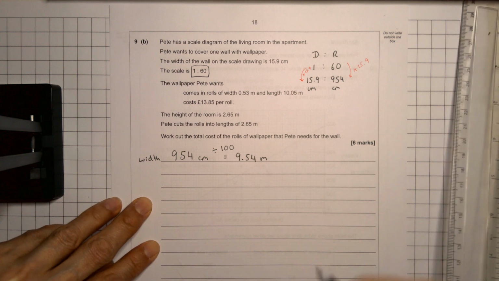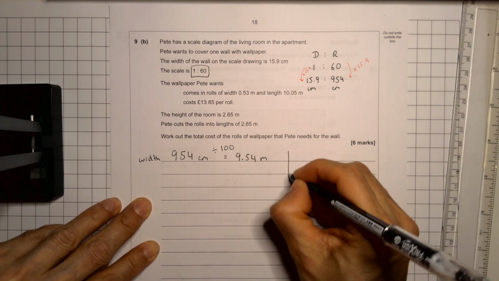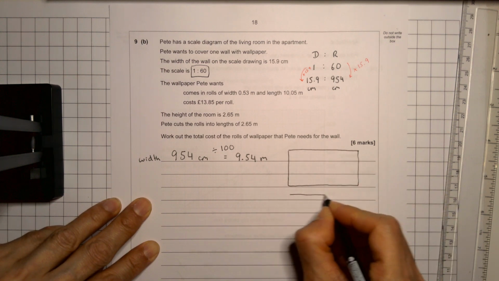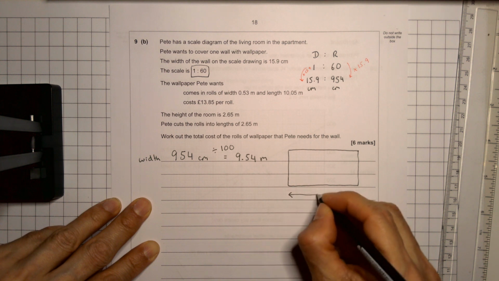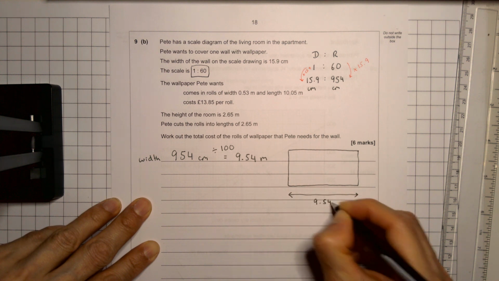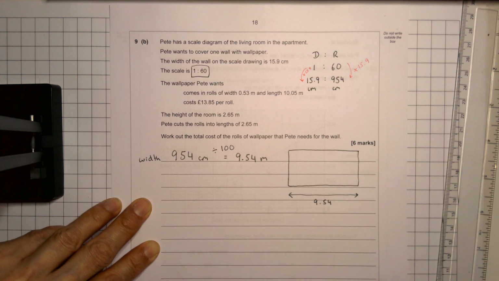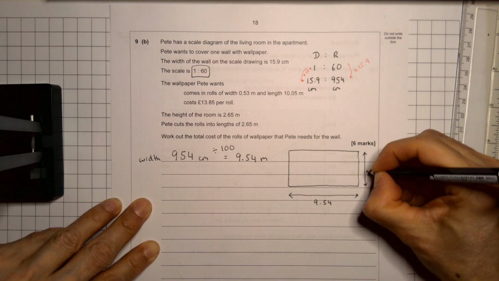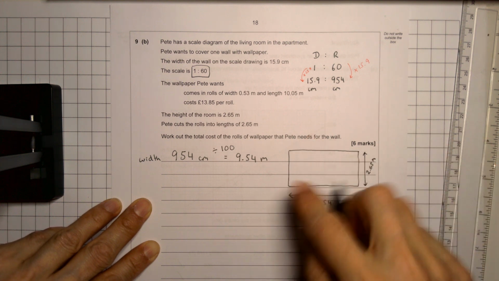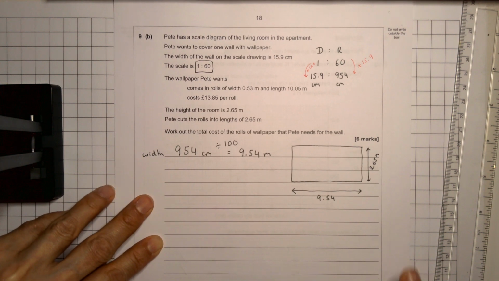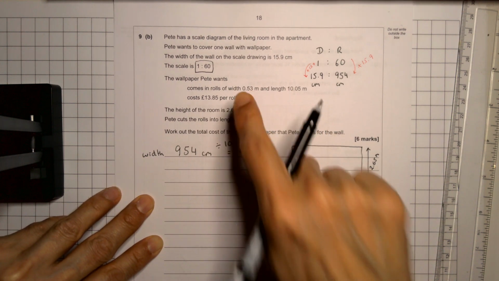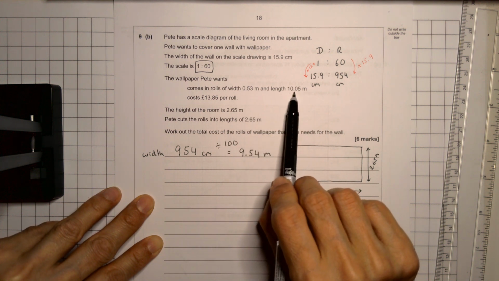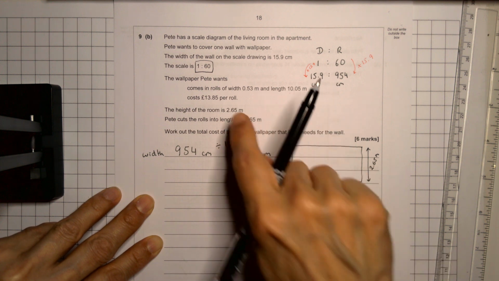So if you want a little drawing of the wall, just to give you an idea, here we have a drawing of the wall. I'm just going to quickly make one. It's quite a long wall, and they're telling us it is 9.54 meters. They also tell us that the height of the room here is 2.65 meters. So that's the room, and we want to find out how many rolls we need. Every roll is 10.05 meters long. So I want to find out how many of these fit into there.